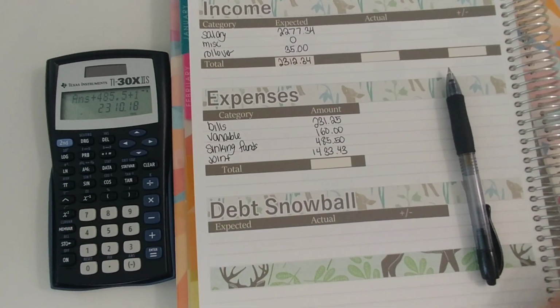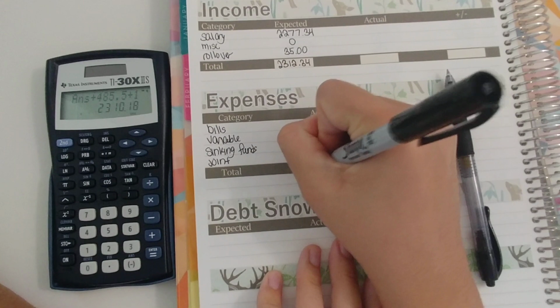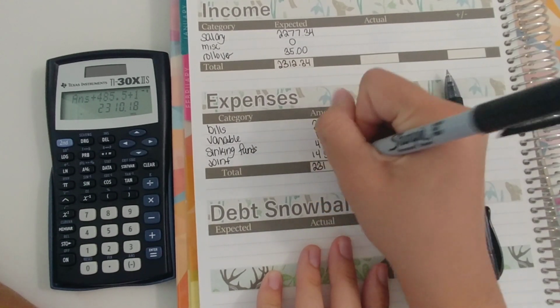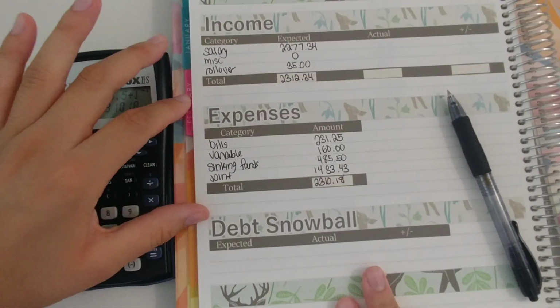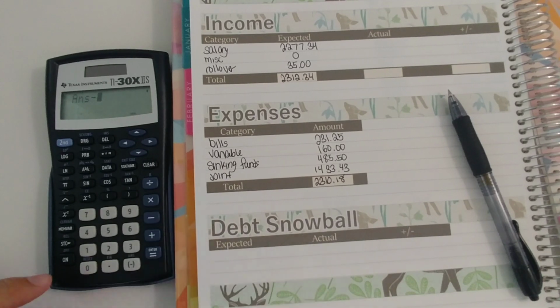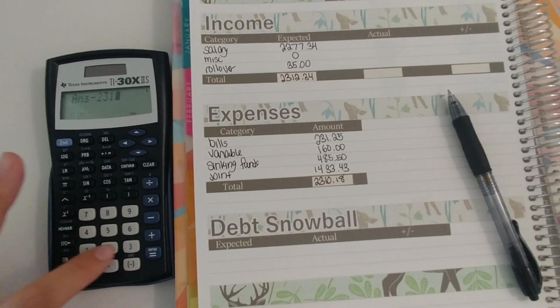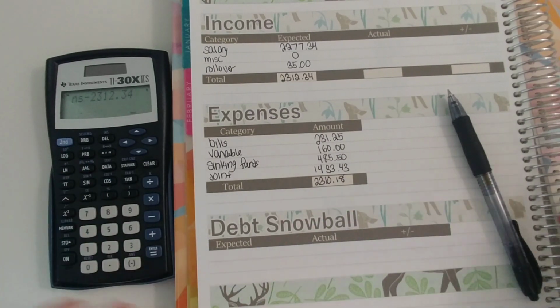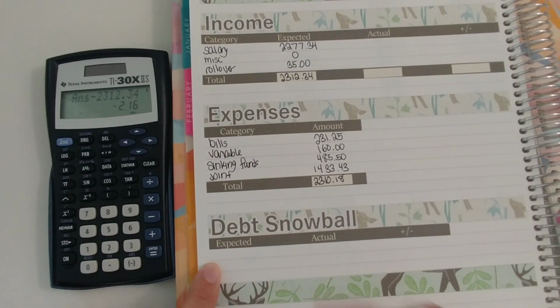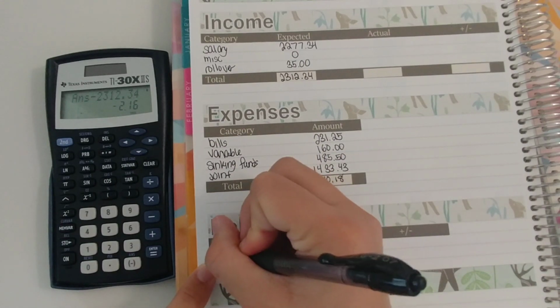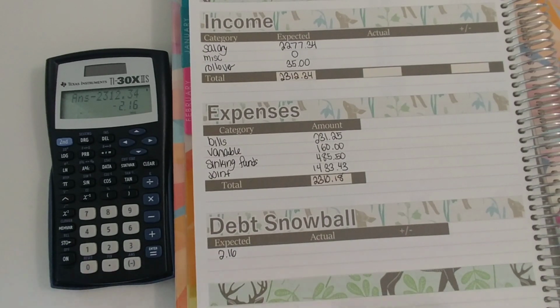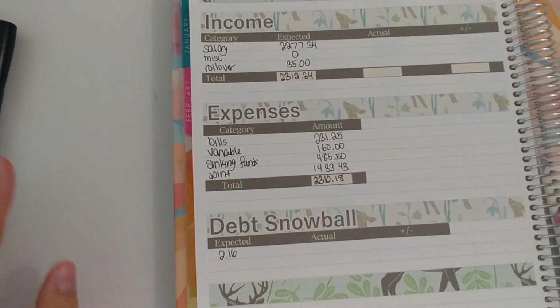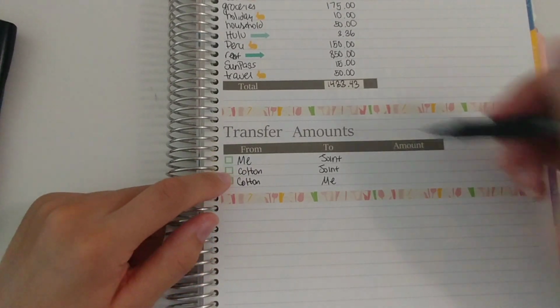So my total expenses for the month come to $2,310.18. And so if I subtract that amount from my income to see how much I have left over, I have $2.16. So that is my total expected savings for the month. And then if I'm under on any categories or over, unfortunately, I'll show my actual once the month is over. So that is done.